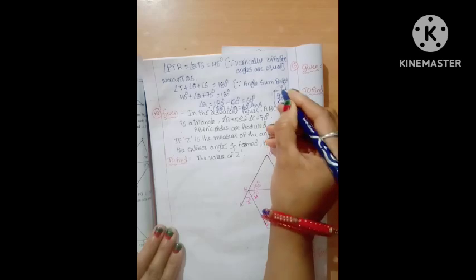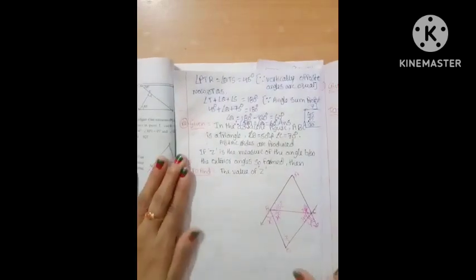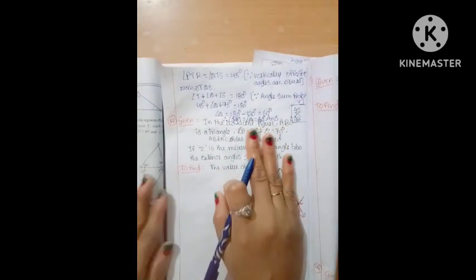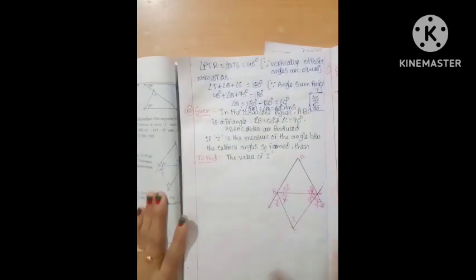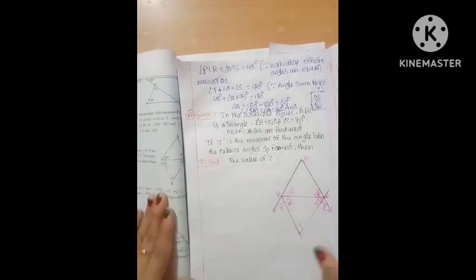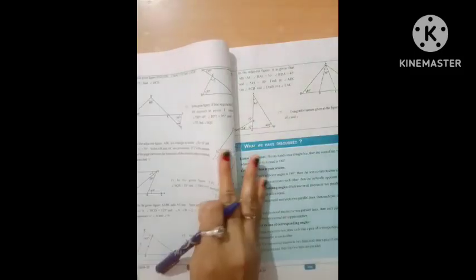Only a single property is used in this problem. In both triangles, what property are we using? Angle sum property only. Very simple. This problem's solution is over, and next we will move on to the next question.